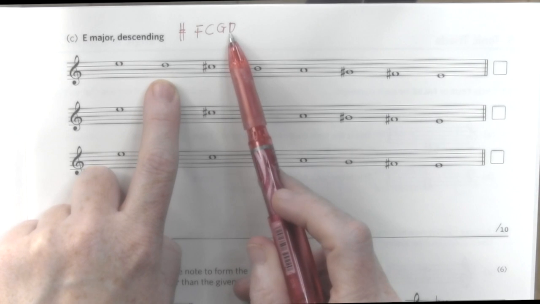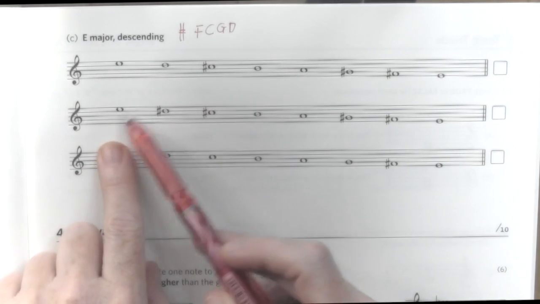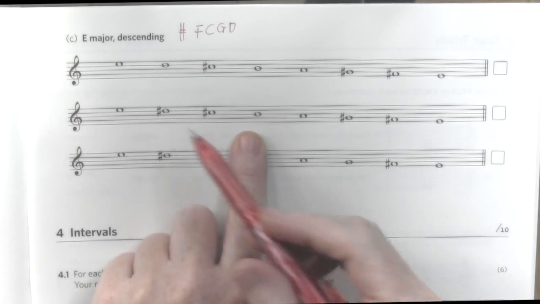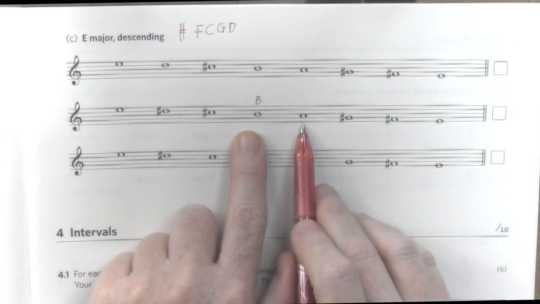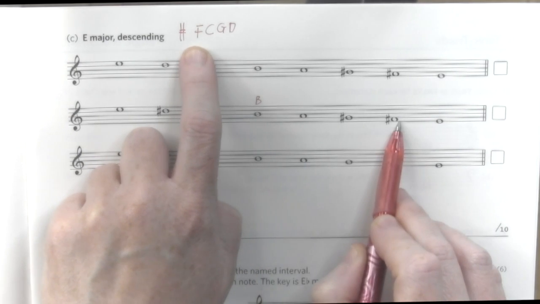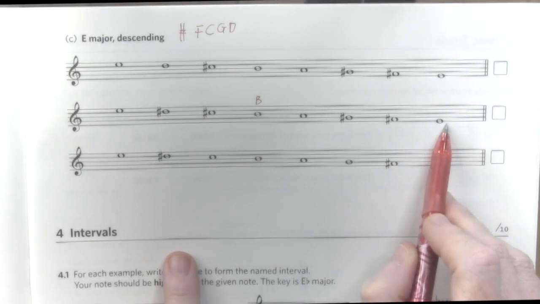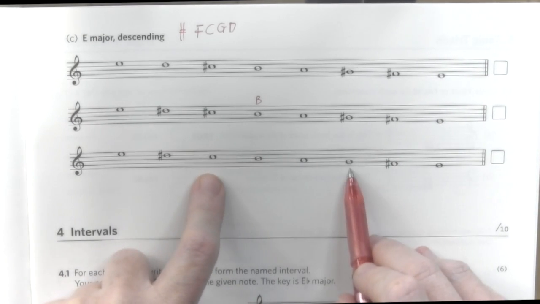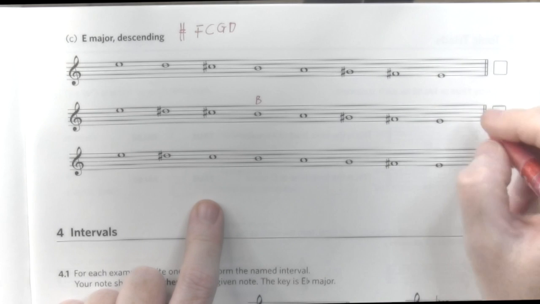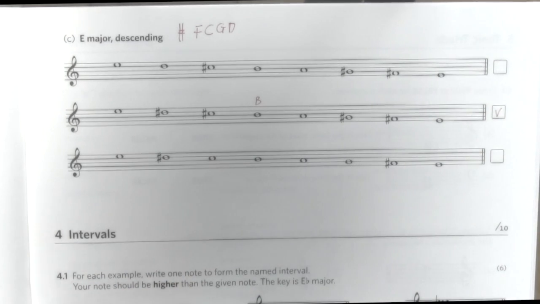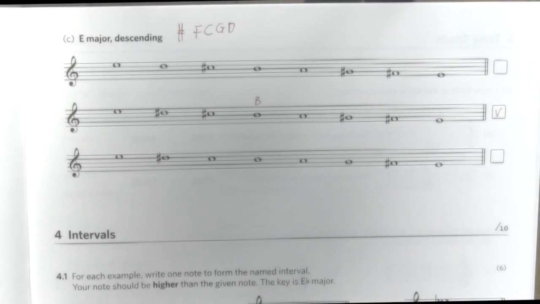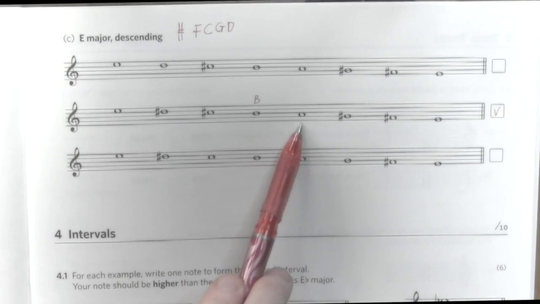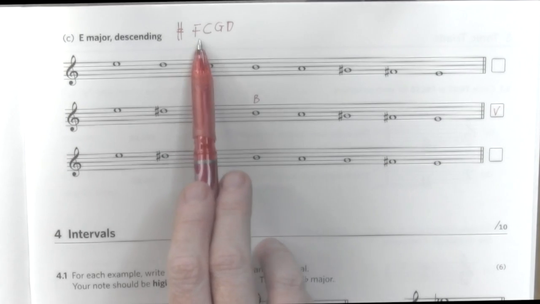Mi, Re, D should be sharp, so no. Mi, Re, this is sharp, Do sharp, so Mi, Re, Do, Si, La, So sharp, Fa sharp, and Mi. I think this is the correct one. Here we're missing Do sharp and So sharp. So the correct answer is this. Mi, Re sharp, Do sharp, Si, La, So sharp, Fa sharp, Mi.